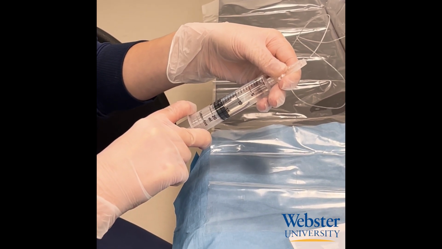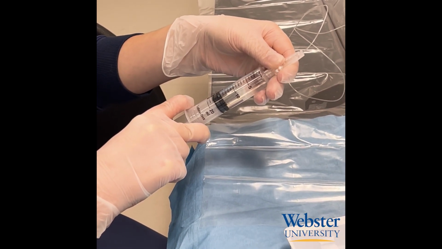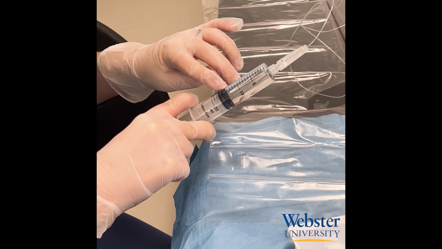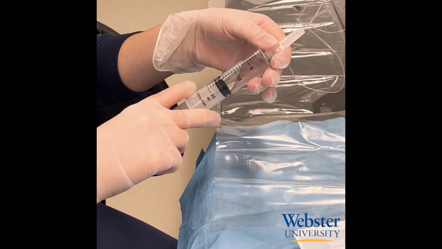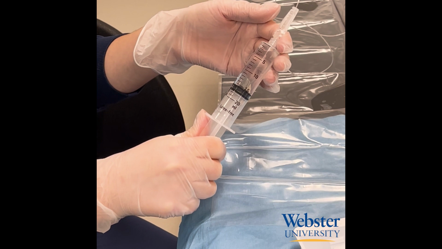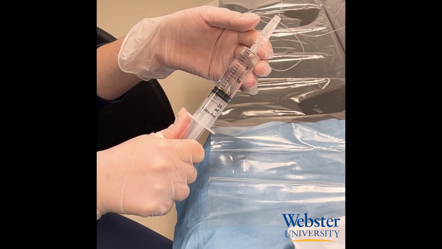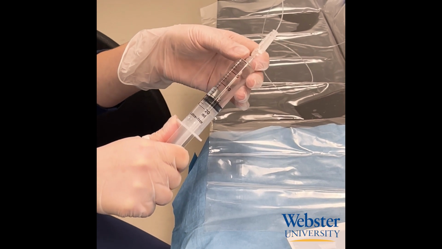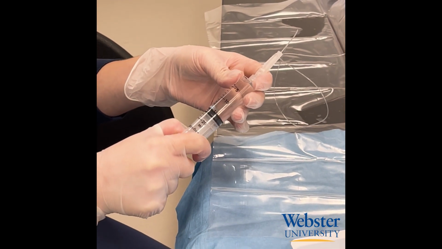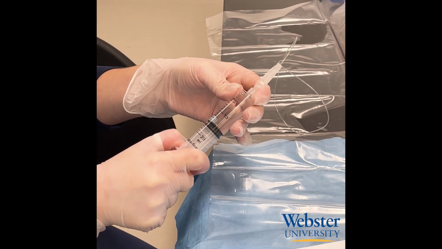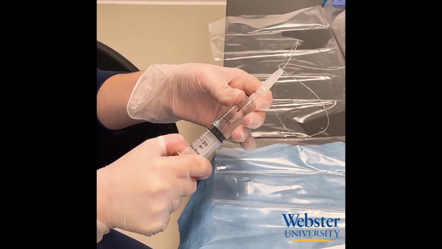Once 5 mL are in, then another aspiration attempt should be made because the catheter may have migrated after the bolus. Then you can bolus another 5 milliliters. You can always aspirate more often, like every 3 mL, but you have to do it at least every 5 milliliters at minimum for safety.